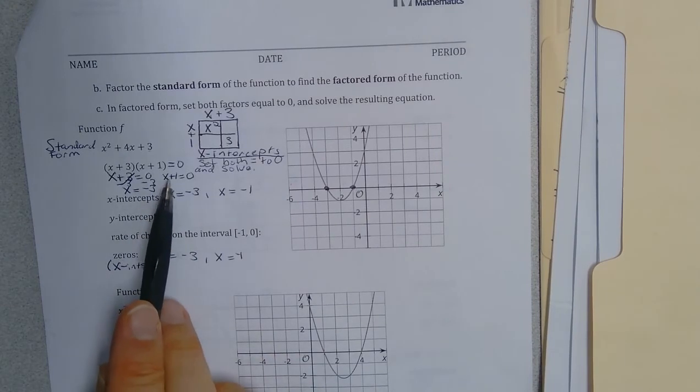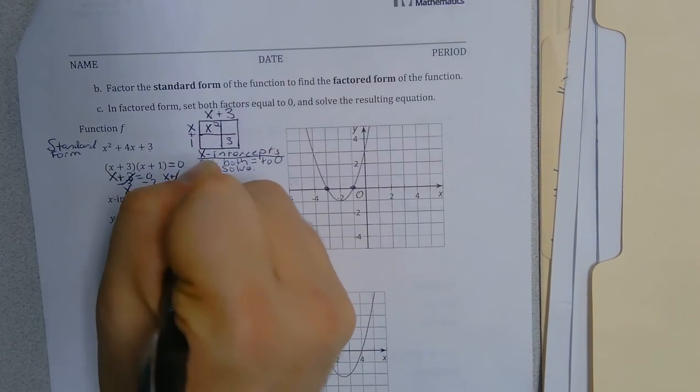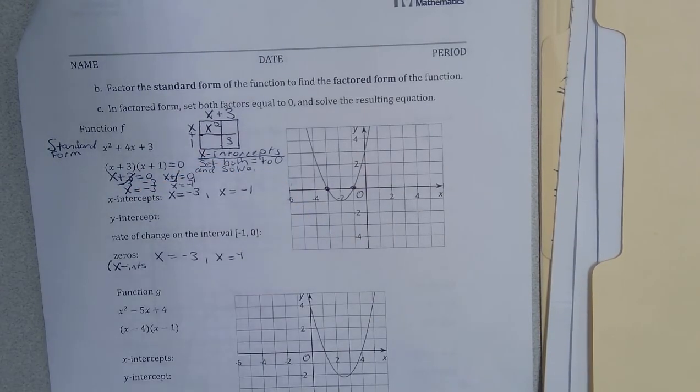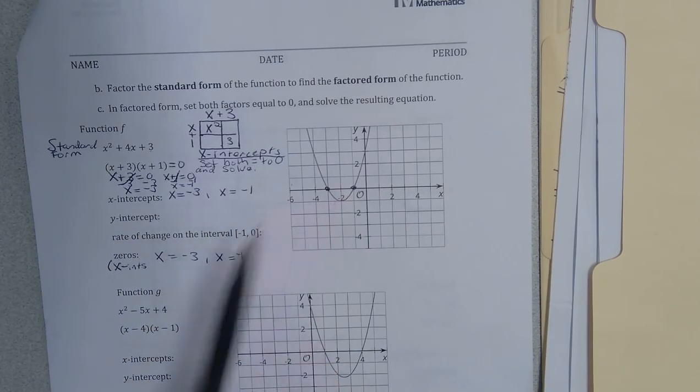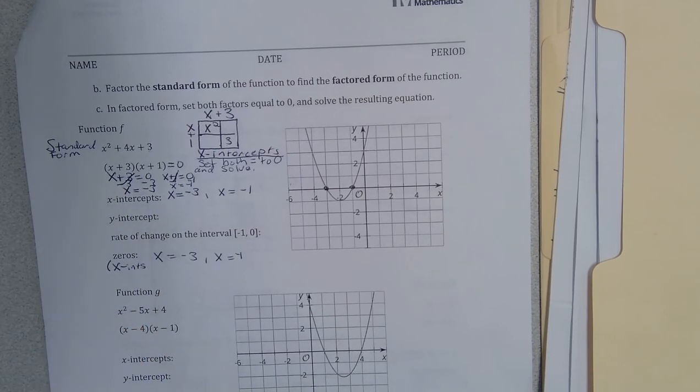And then if I'm solving x plus 1 equals 0, subtract 1 from both sides, and you would get x equals negative 1. So we can see having a graph is an easy way to visualize the x-intercepts or zeros. You can also do so directly from the factored form of the equation.